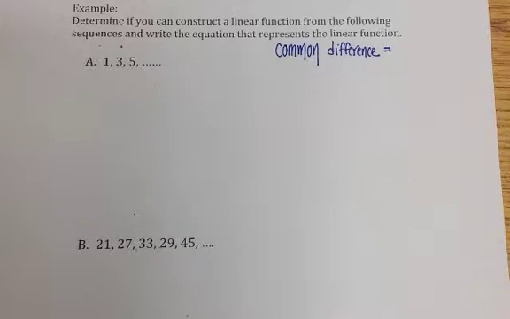In this video, we're going to look at sequences again and determine if a sequence represents a linear or nonlinear function. If the sequence represents a linear function, then we are going to construct the equation to represent that function. To be linear, the sequence must have the same common difference between each term.